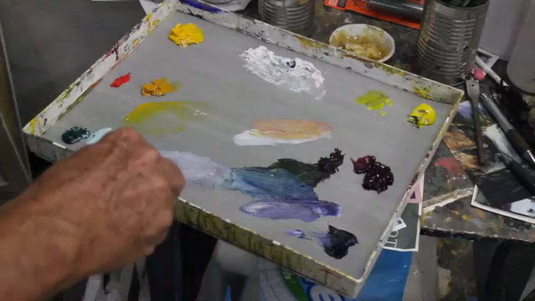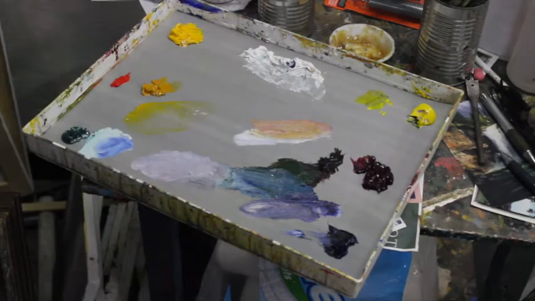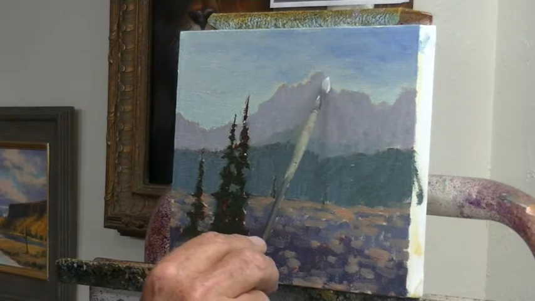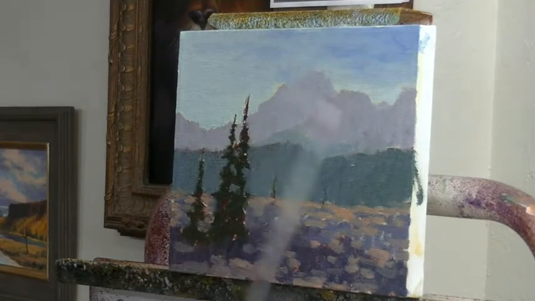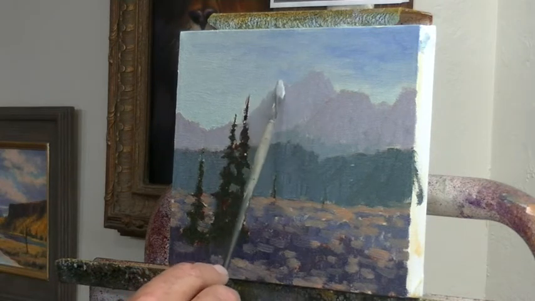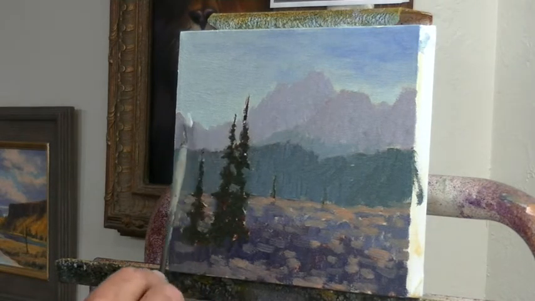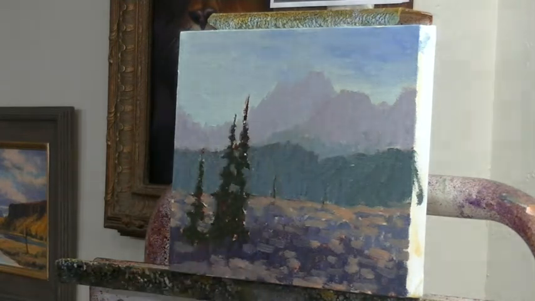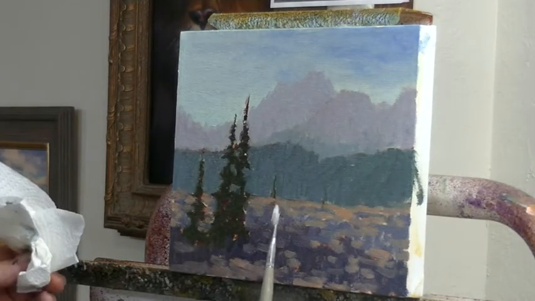The next thing I'm going to do now is start with this mountain that is furthest back. First thing I want to do is paint this mountain right up into the sky. Get rid of that halo that I had around the mountain, that dry canvas that's separating the mountain from the sky. That mountain is blocked in.